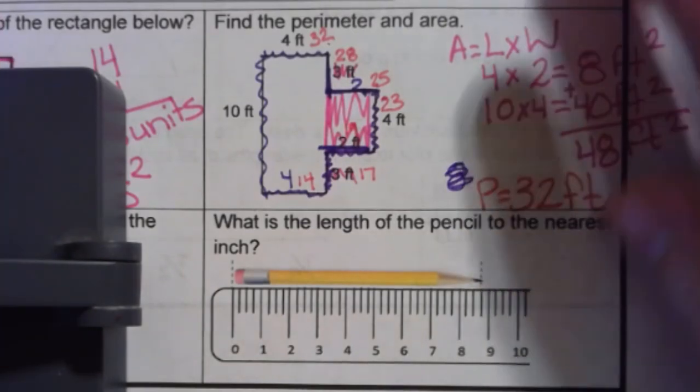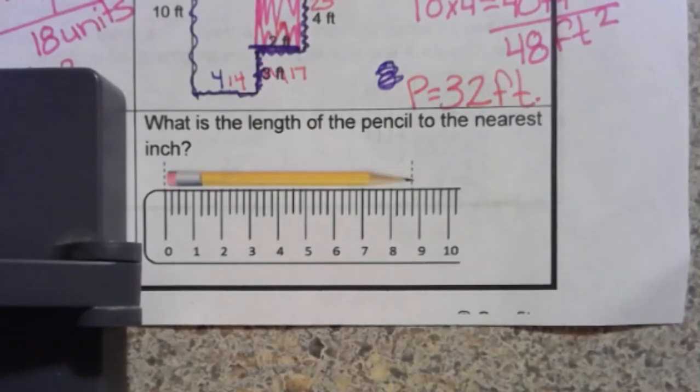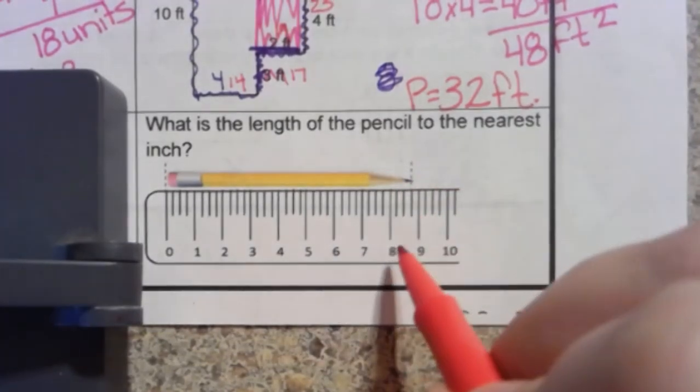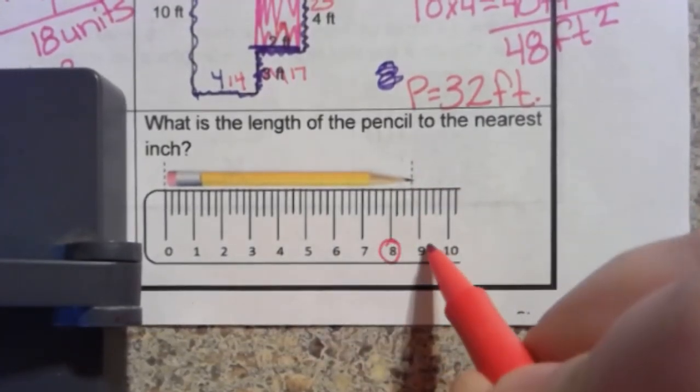What is the length of the pencil to the nearest inch? When I measure to the nearest inch, Miss Powell, I'm not allowed to choose the halfway point. I can't choose the halfway point unless it says measure to the nearest half inch. So that means I need to choose a whole number only. I need to choose what is my pencil closer to, the 8 or the 9.